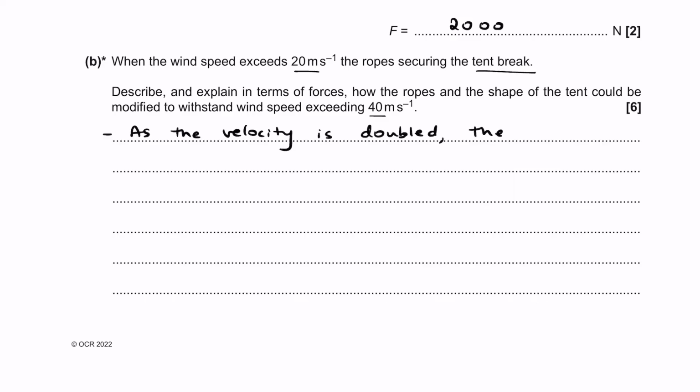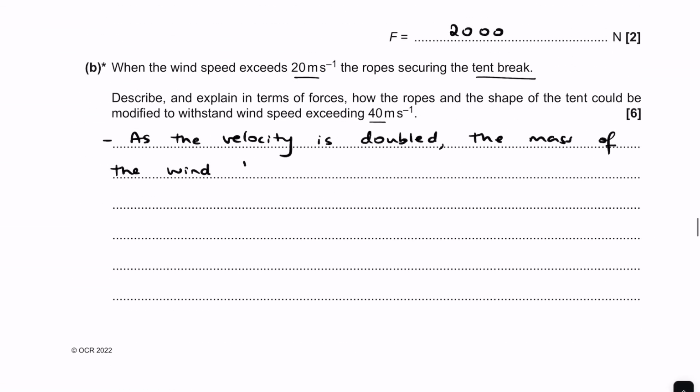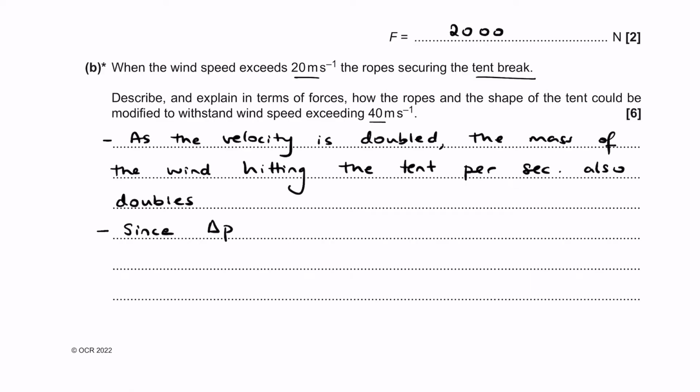the mass of the air, or mass of the wind, hitting the tent per second also doubles. And we know that since delta P is m times delta V, the momentum quadruples, increases by 4 times.